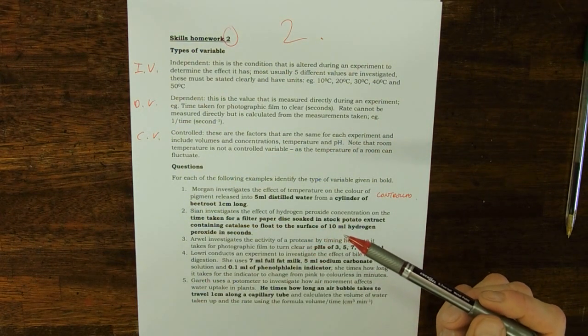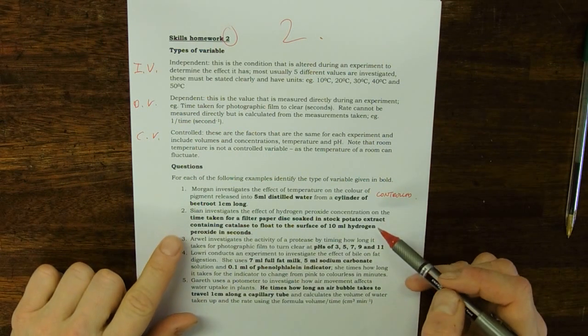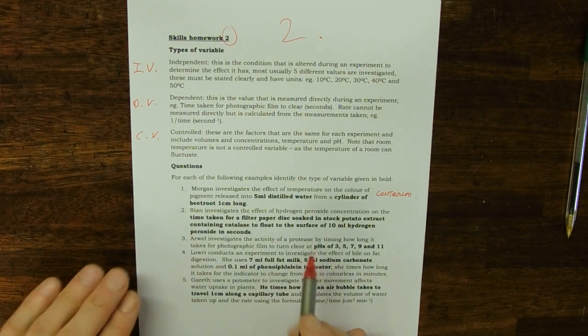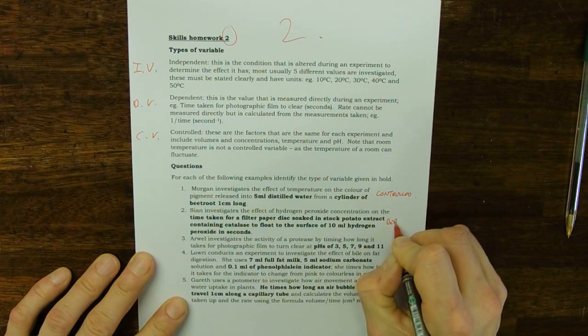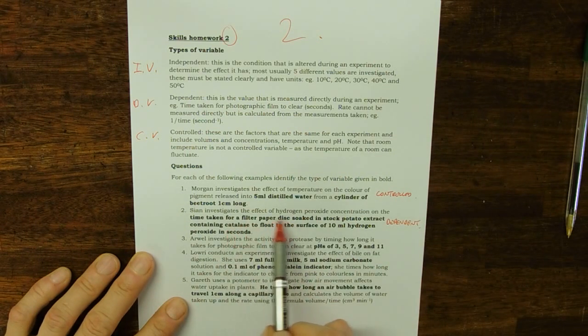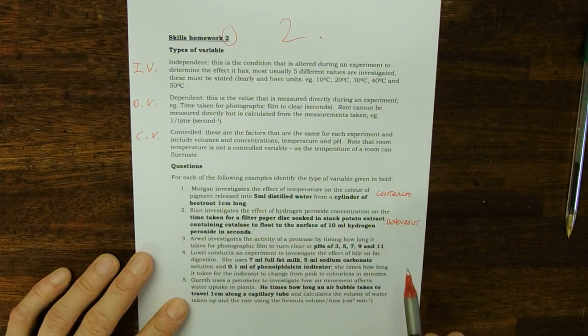Sian investigates the effect of hydrogen peroxide concentration on the time taken for the filter paper soaked in blah blah blah blah blah. Well, we don't know that yet until we do the experiment. So that's a dependent variable. The independent variable there would be the hydrogen peroxide concentration. Controlled variables, well, part of this could be a controlled variable. 10 ml of hydrogen peroxide could possibly be a controlled variable, but this whole thing in bold is the dependent.